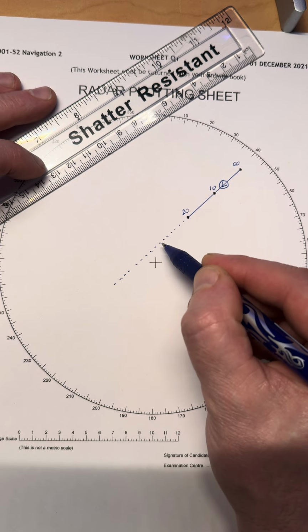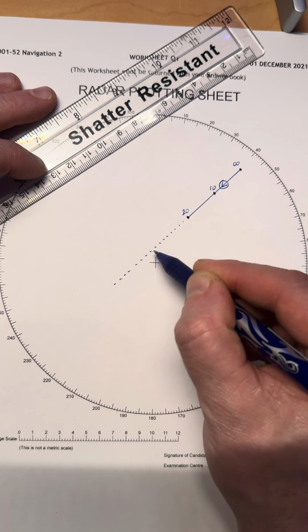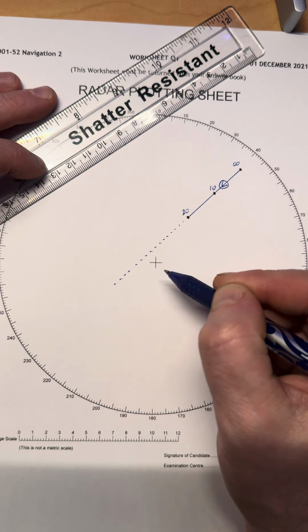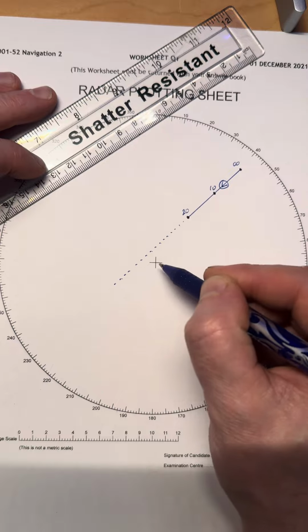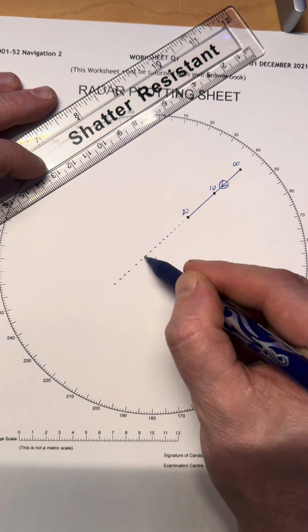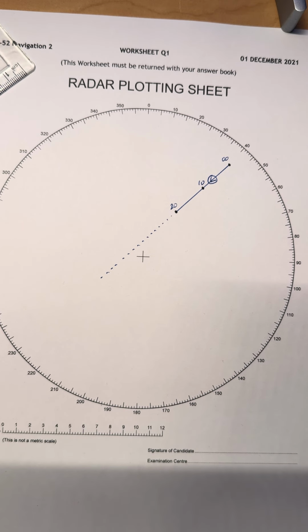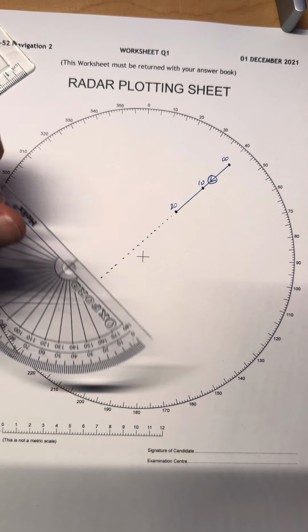And I can see that the closest point that this is going to pass by the centre of the screen, which is our position, and we're observing both, this will be the closest point of approach. I can figure it out exactly by taking your parallel rulers, or in this case I'll be using a protractor.